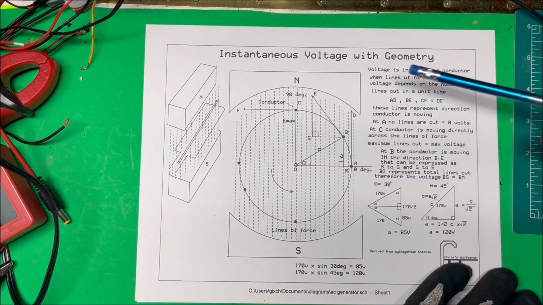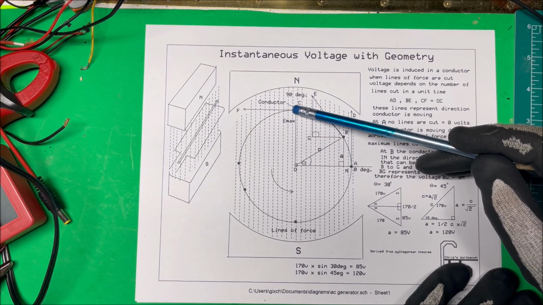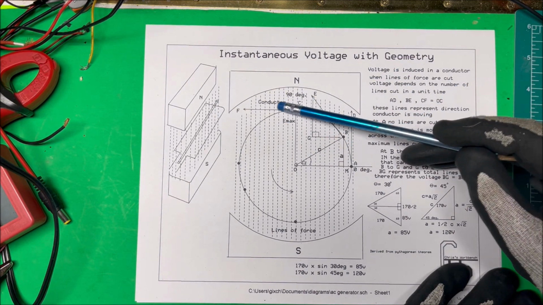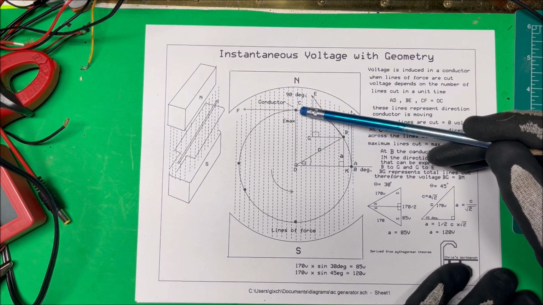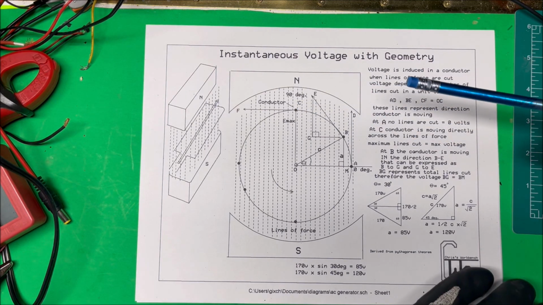Let's go up to 90 degrees, okay? So at 90 degrees, here's our vector going this way. We're cutting the maximum number of lines of force going this way. So that's going to be our maximum voltage. In this case, we're saying it's going to be 170 volts max, okay?